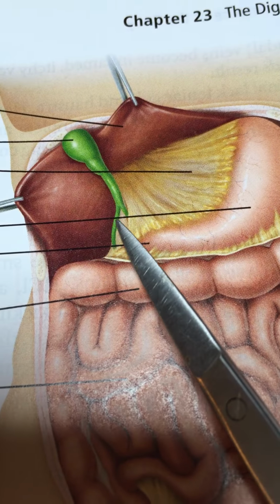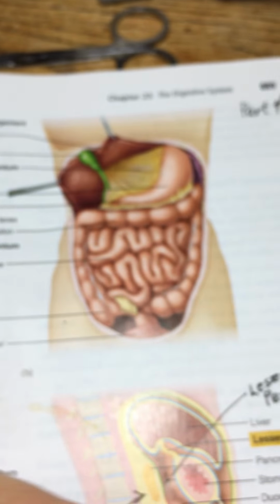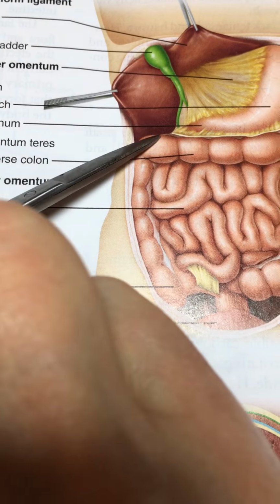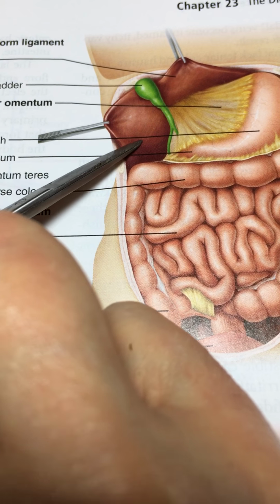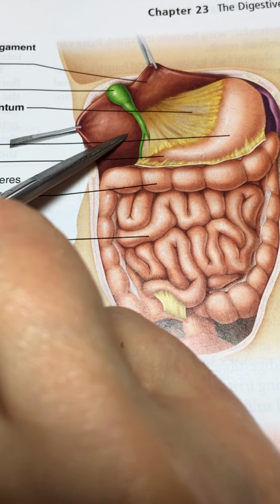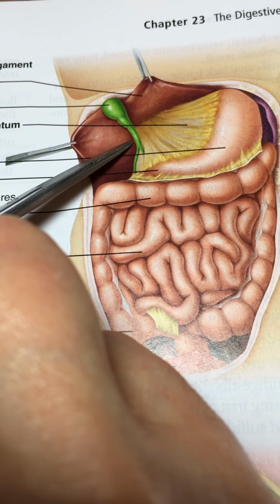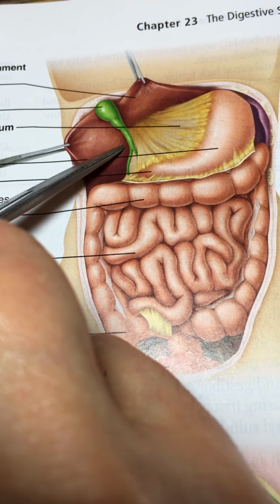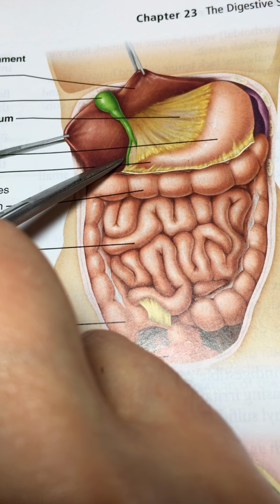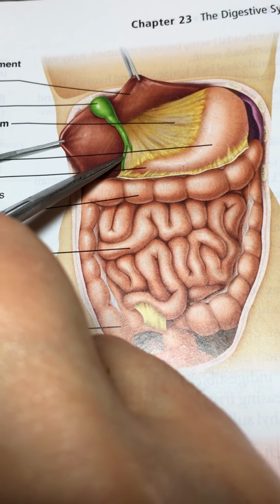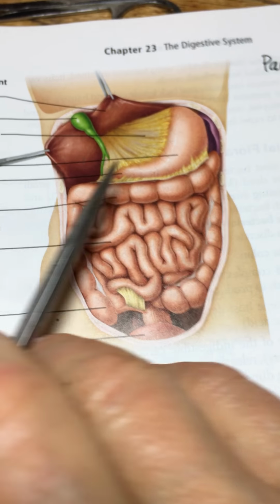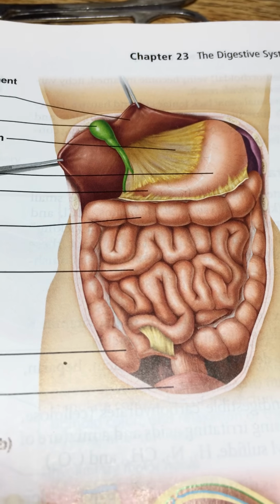right here. You come this way. I should point the scissors this way, and you go right behind this gallbladder here, or actually it's not behind the gallbladder, but right here is the bile duct. There's a little space about enough for about a finger to fit through there. It's called the epiploic appendage. Okay, epiploic appendage.